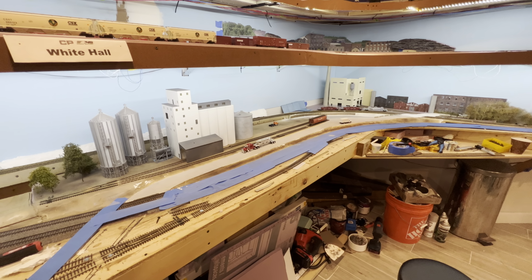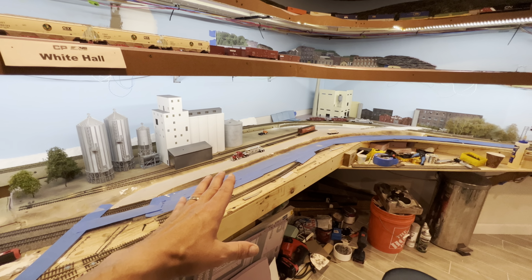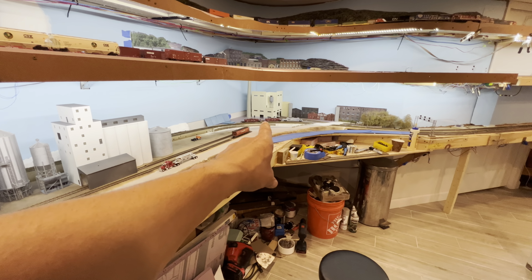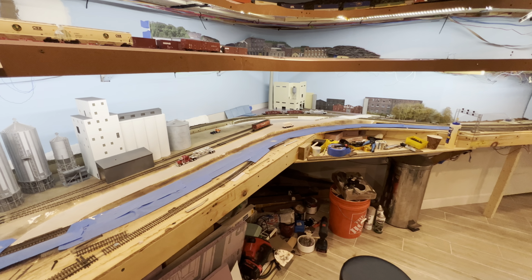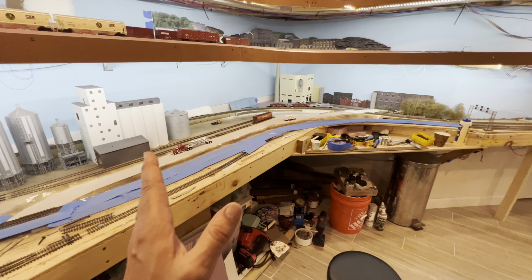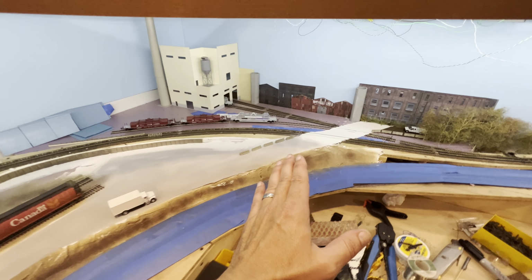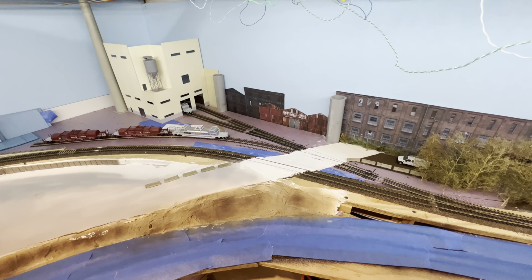So this is part 5 of my grain facility scene, which is now turning into my grain facility slash metalworks scene because it all kind of connects. And what I've been doing lately is working on this end of the scene where all the grade crossings are to get past the industry.